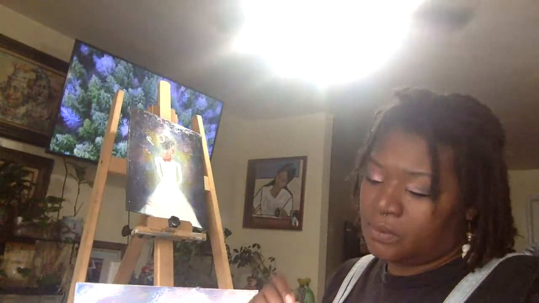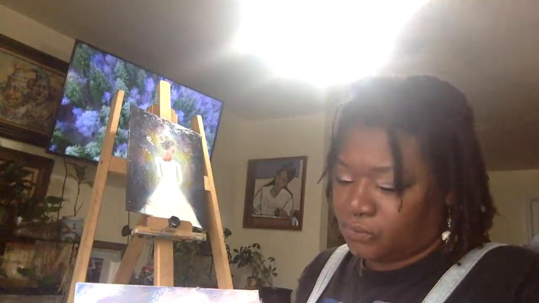Now I'm going to switch brushes. I'm going to use my medium round brush, and mix a little burnt sienna and some white.